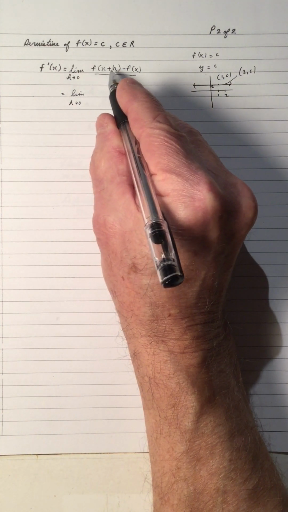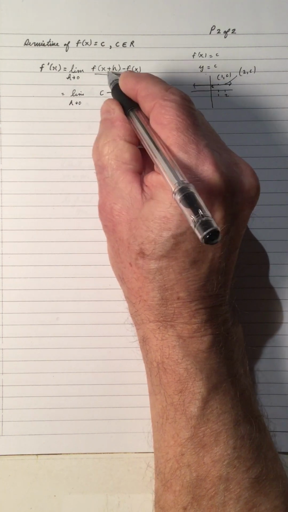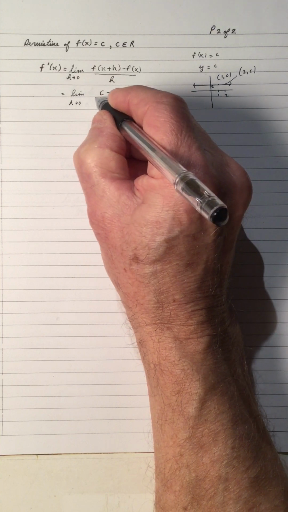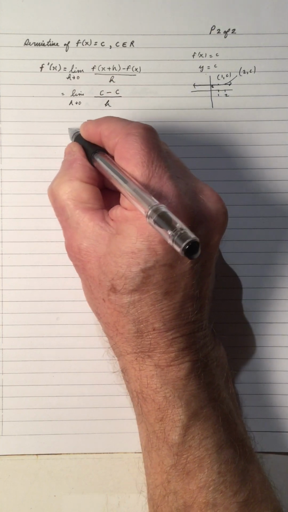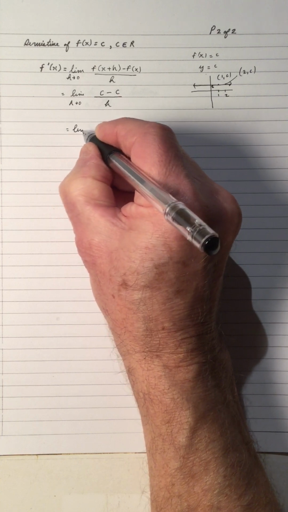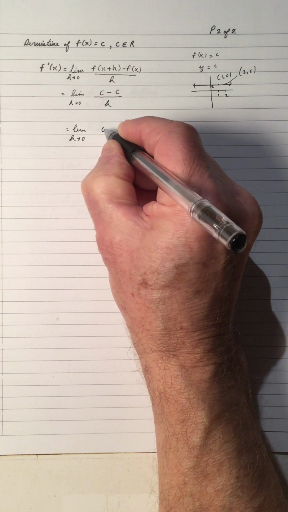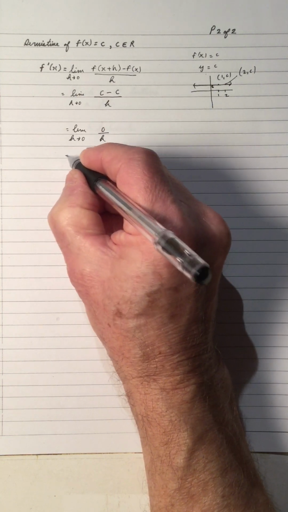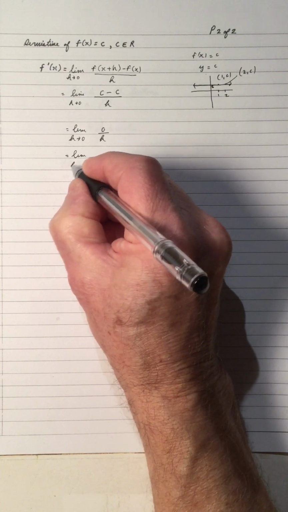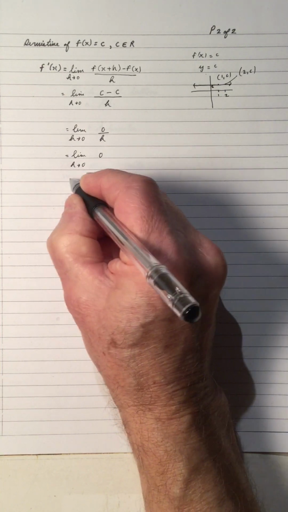So f(x + h) is c. f(x) is c because these are two different x values, so both y values are the same over h. So the limit as h approaches 0, so c minus c is 0 over h. So the limit as h approaches 0 of 0.